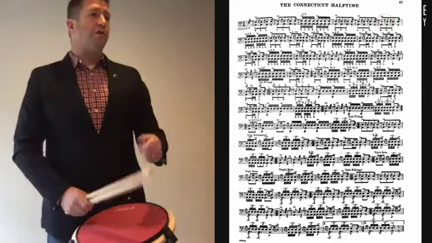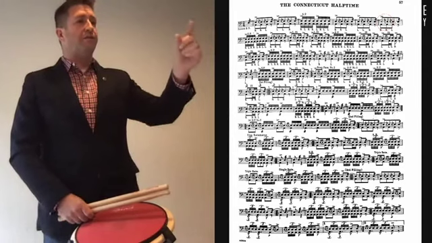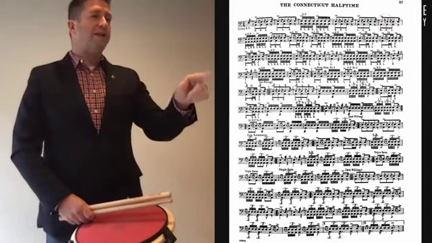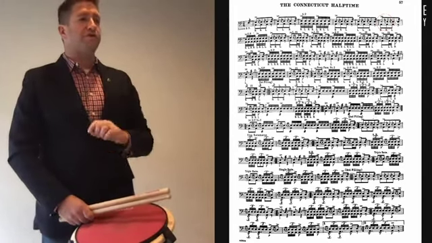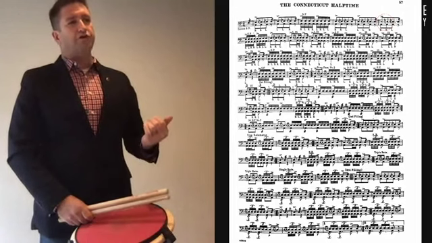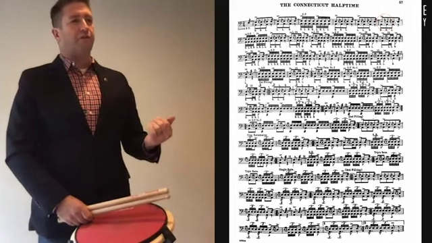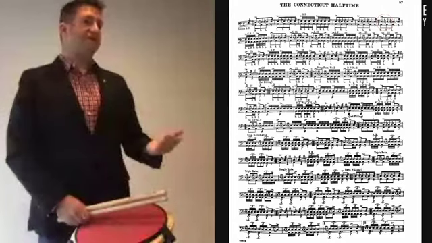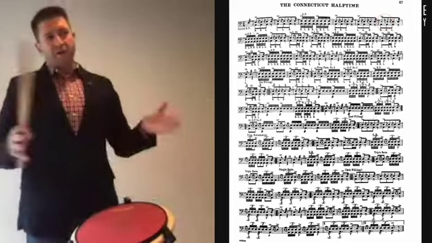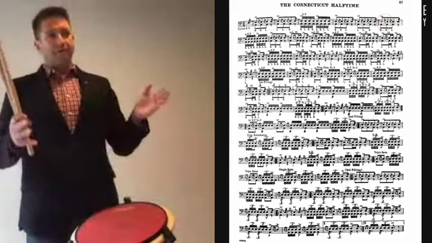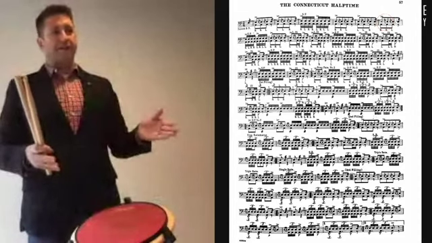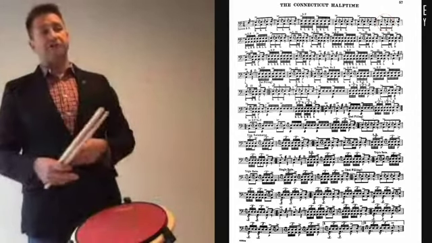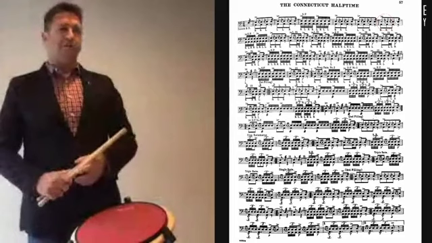So if we look through it, on the 4th line down, 4th measure, pick up 7-stroke roll, drag paradiddle number 2, back into our check of paradiddles, Lesson 25. That's one whole time through just the first pattern of Connecticut Halftime. And it has 4 different variations past that. Maybe we'll get into that a little bit later.